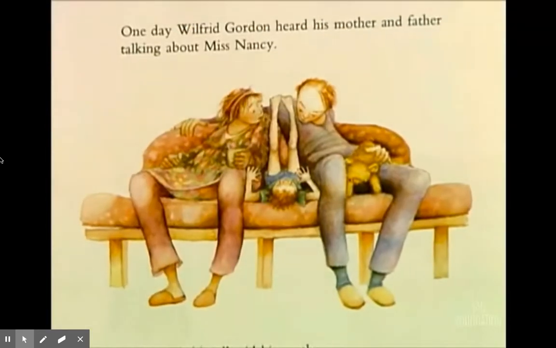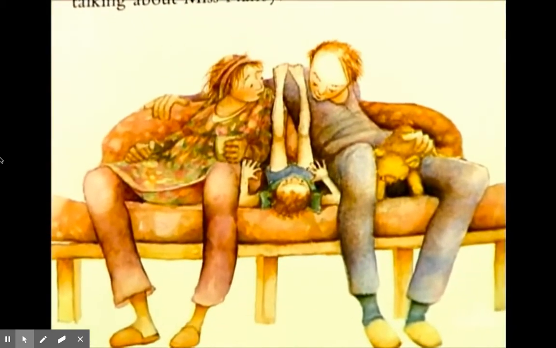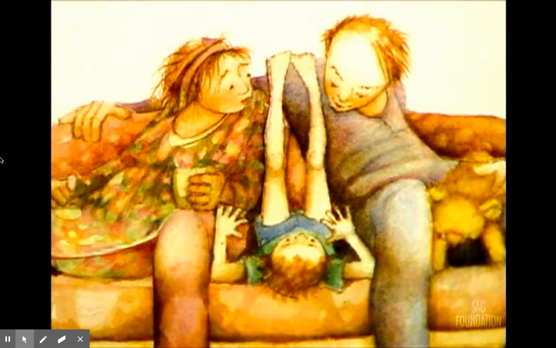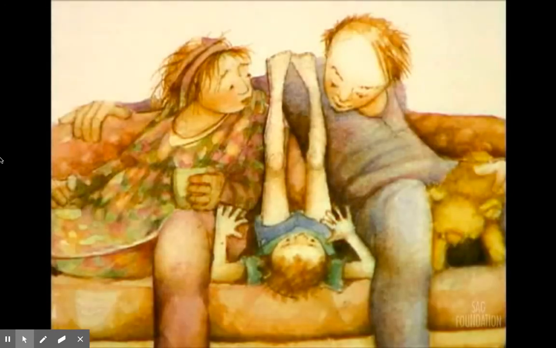One day, Wilfrid Gordon heard his mother and father talking about Miss Nancy. "Poor old thing," said his mother. "Why is she a poor old thing?" asked Wilfrid Gordon. "Because she's lost her memory," said his father. "It isn't so surprising," said his mother. "After all, she is 96." "What's a memory?" asked Wilfrid Gordon. He was always asking questions. "It is something you remember," said his father. But Wilfrid Gordon wanted to know more.